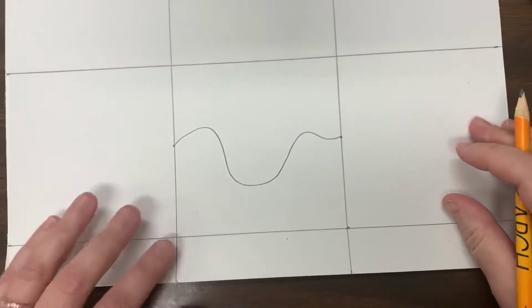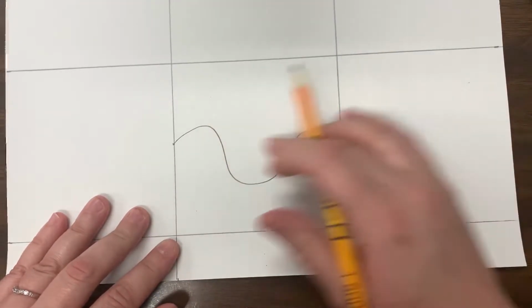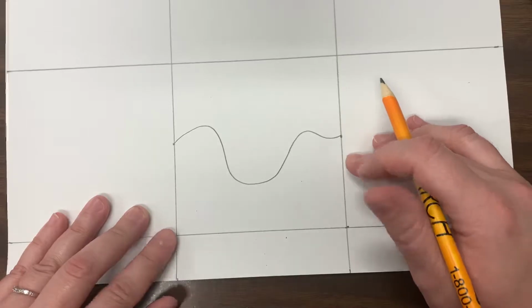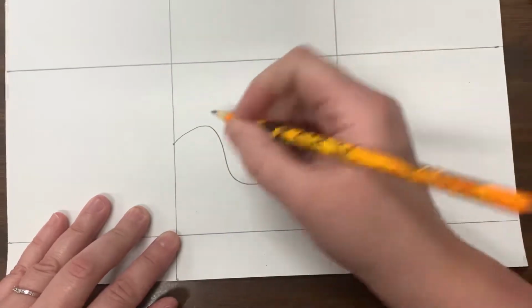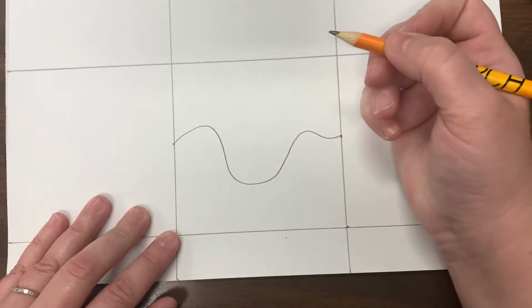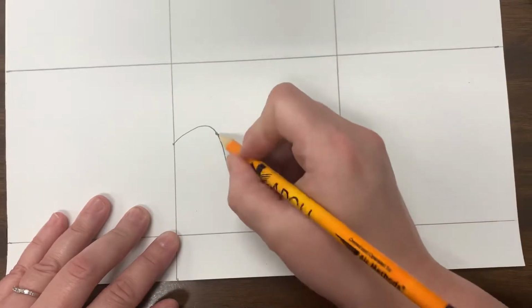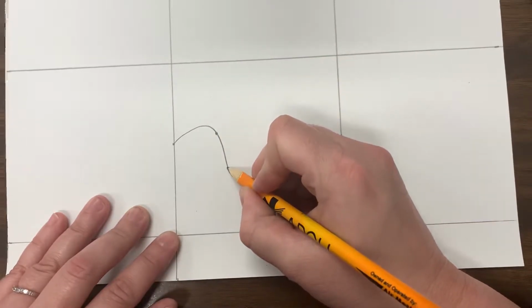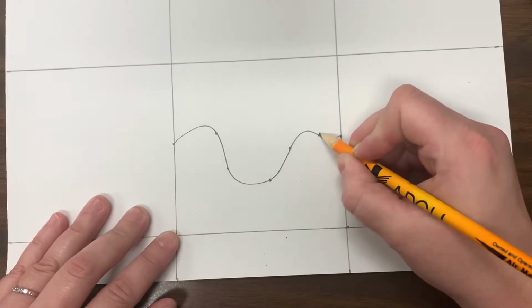On that line, depending on if you're working with the 4x4 square, you want to choose odd numbers regardless, but maybe for this one I put 5. So 1, 2, 3, 4, 5.